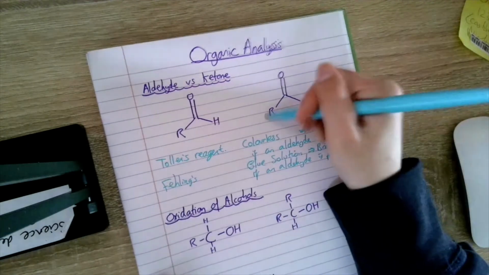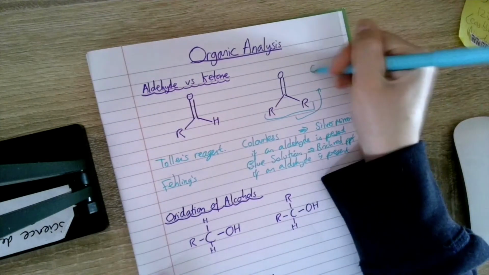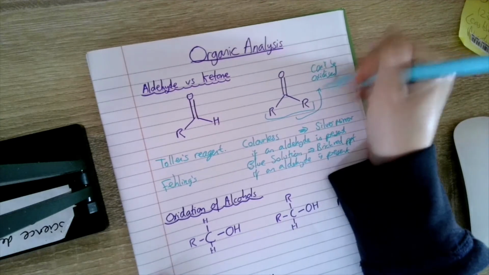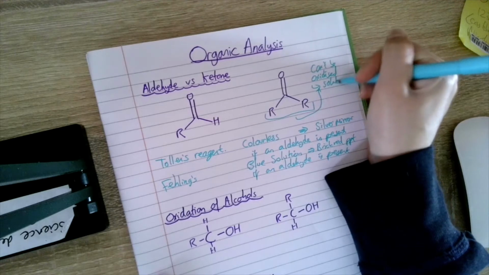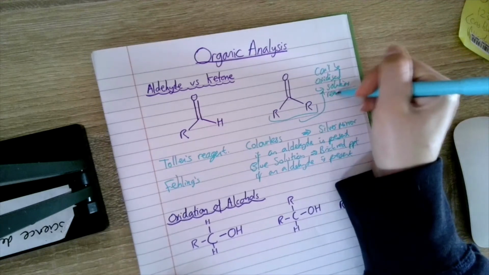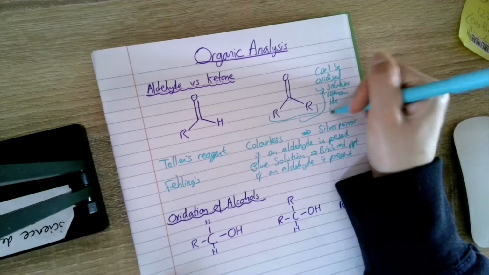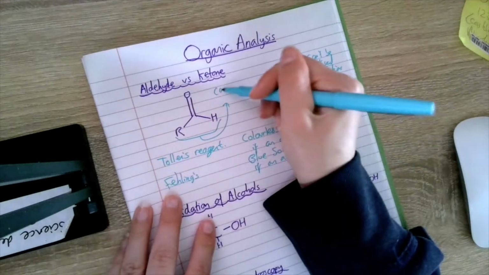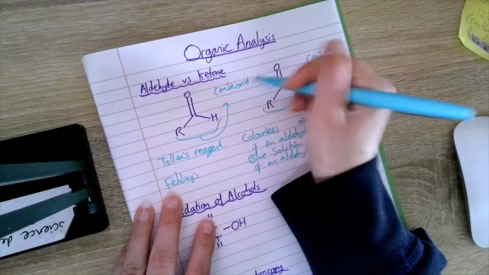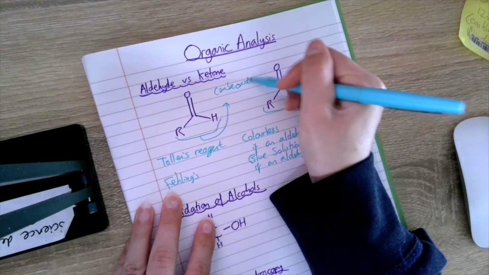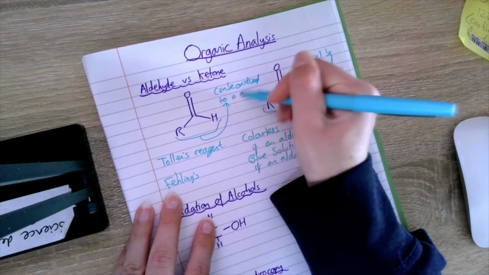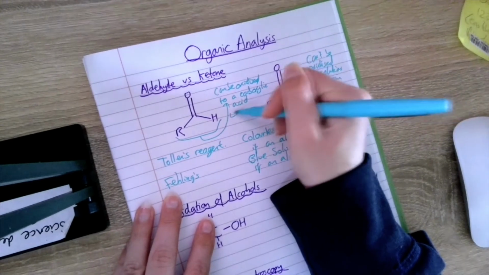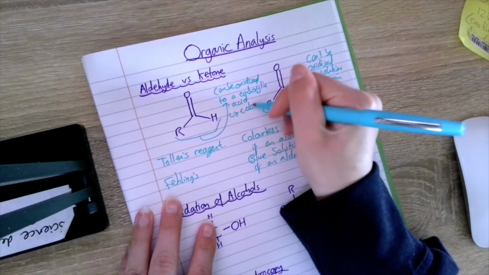So the idea here is our ketone can't be oxidised, and so the solutions remain the same. Whereas our aldehyde can be oxidised to a carboxylic acid. And so here we get a colour change.